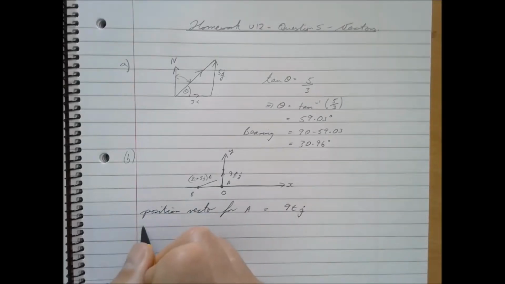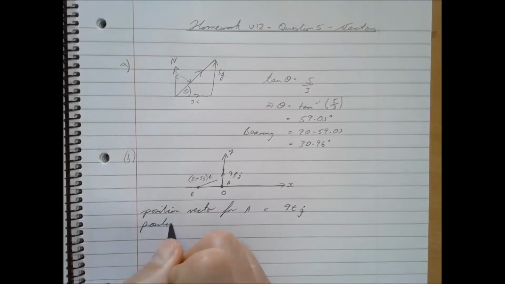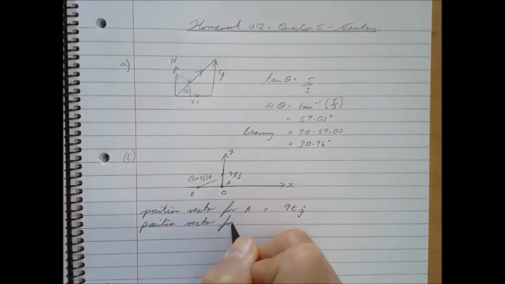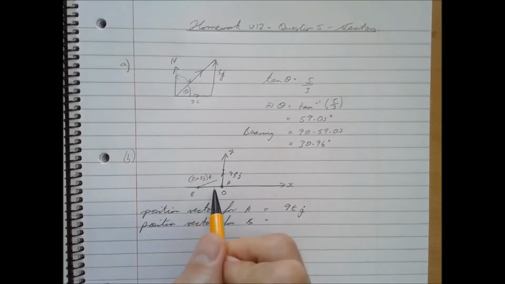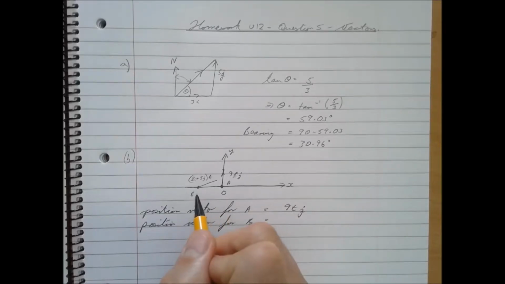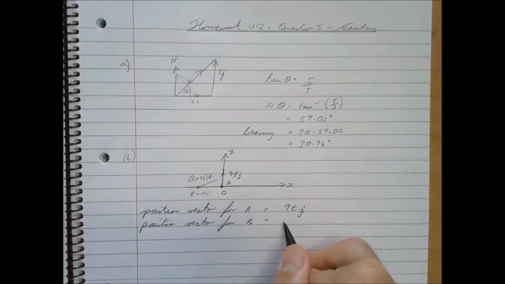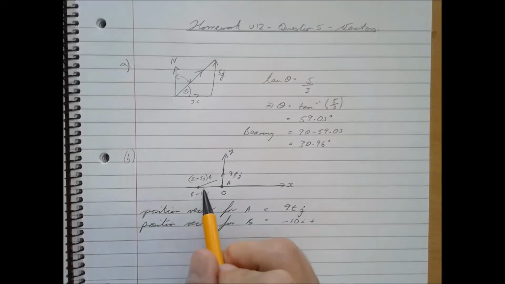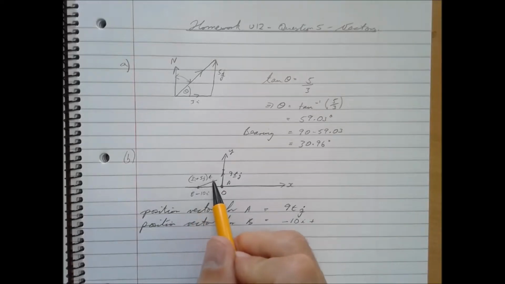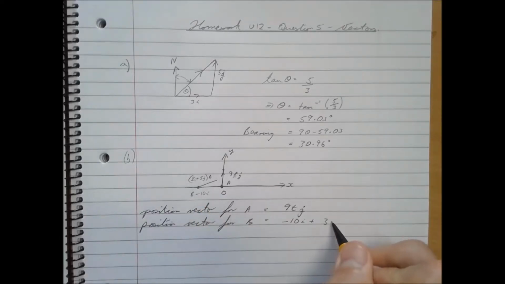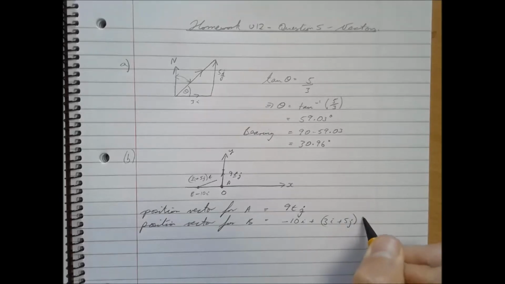The position vector for B is going to be the 10 along here, which is going to be minus 10. So the position vector for B is the initial displacement, which is minus 10i, plus the change in displacement, which is the 3i plus 5j times t.